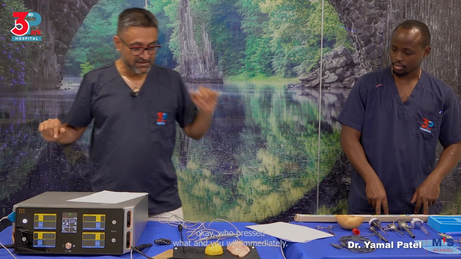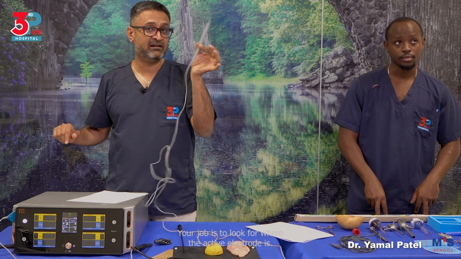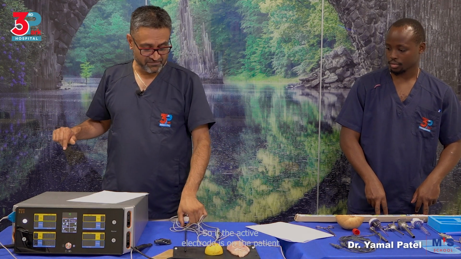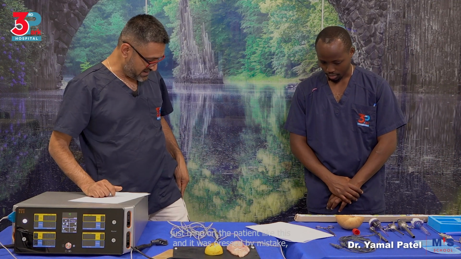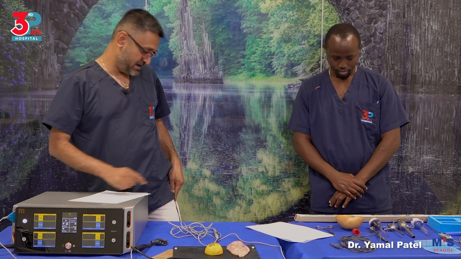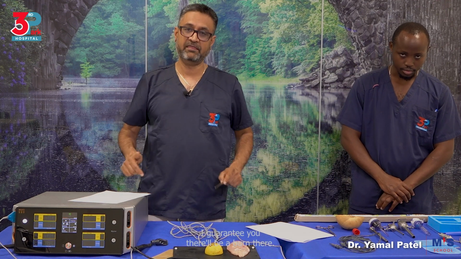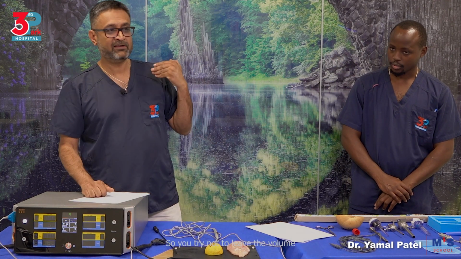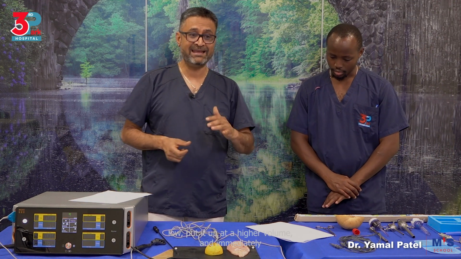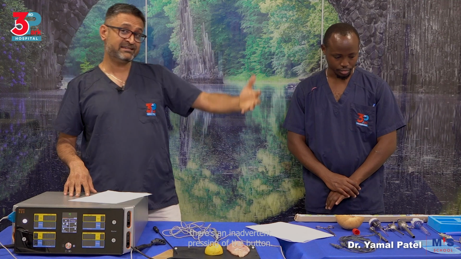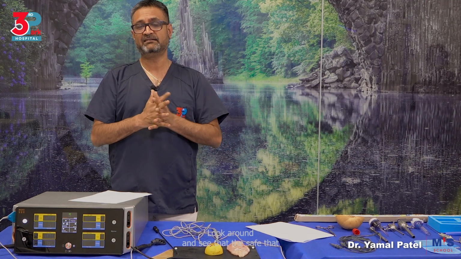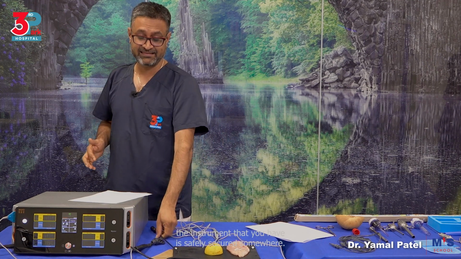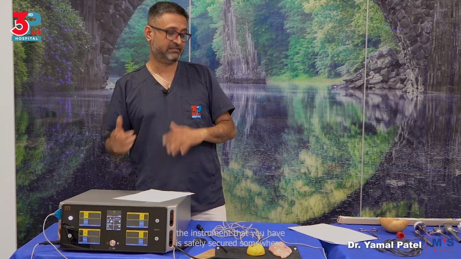And your job is to look for where the active electrode is. So if the active electrode is on the patient, just lying on the patient like this, and it was pressed by mistake, I guarantee you there'll be a burn there. So you try not to leave the volume low, put it up at a higher volume, and when there's an inadvertent pressing of the button, look around and see that the instrument that you have is safely secured somewhere.